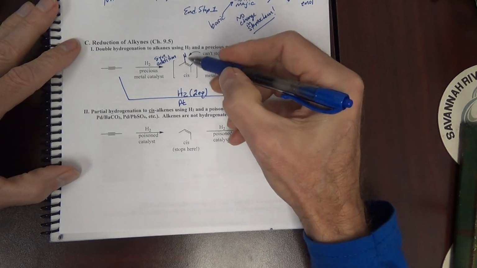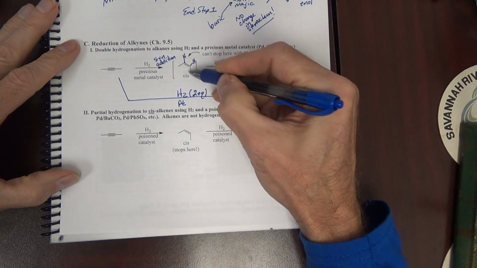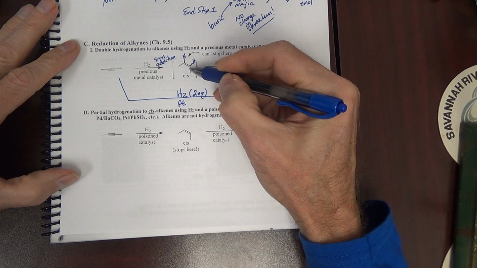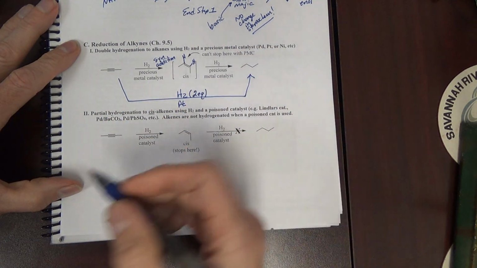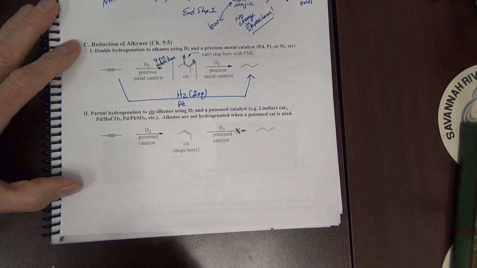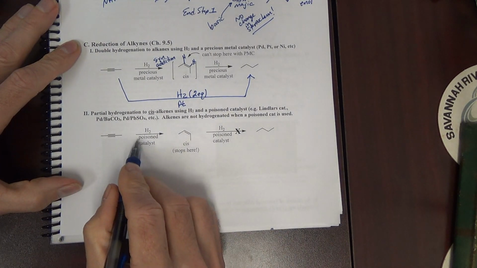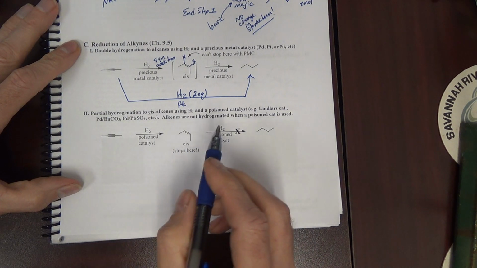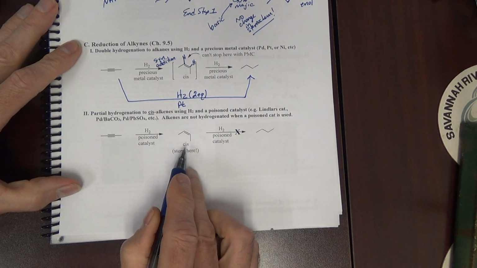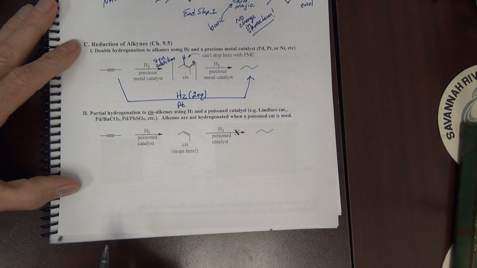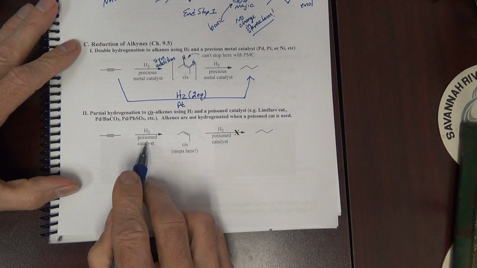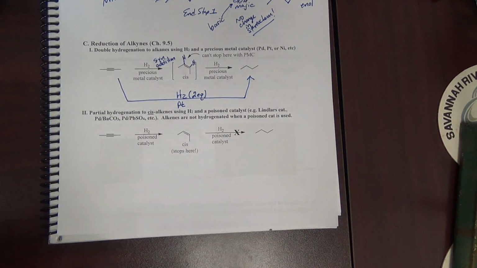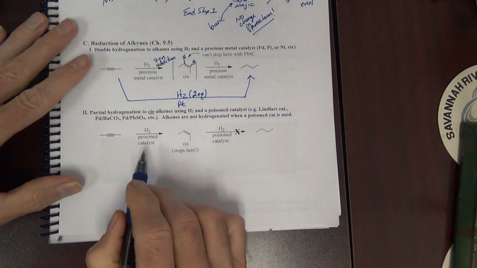Well, question, what if you wanted to stop at the cis alkene? Can you? Well, not using a standard catalyst like platinum, nickel, or palladium. But if you use a poison catalyst, we can stop at the cis alkene. And a poison catalyst is where we add something to the catalyst that makes it less potent. And that can be done.